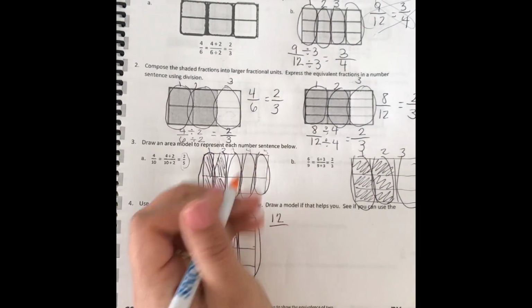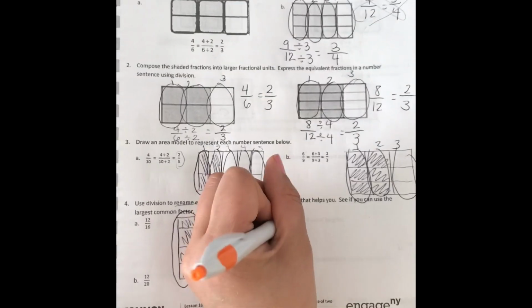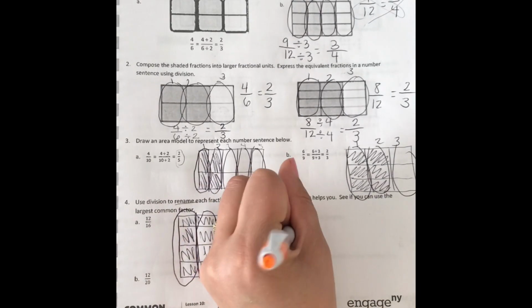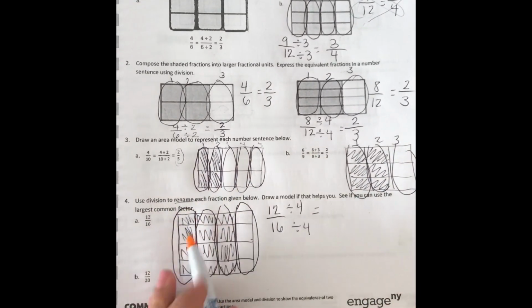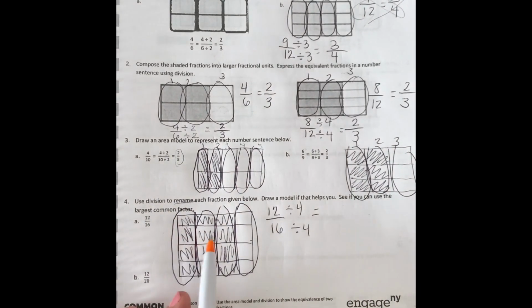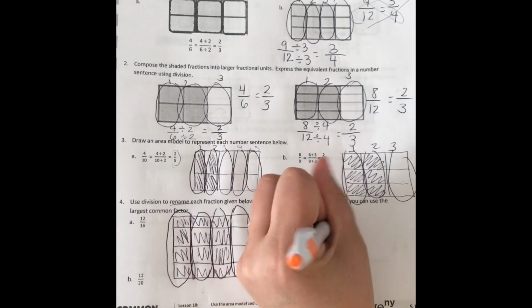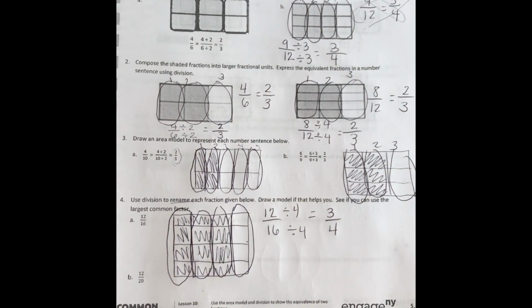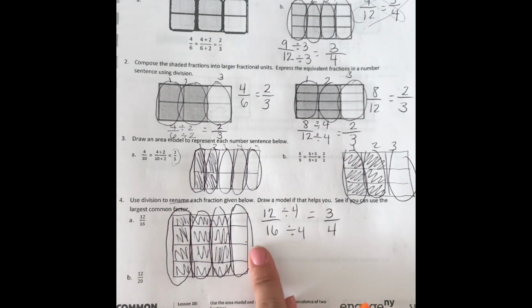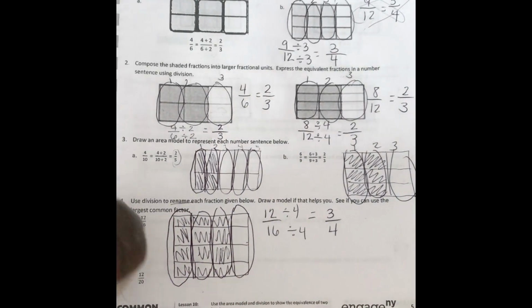So if I divide this by 4, whatever I do to the top, I do to the bottom. Then I'm going to have 1 group of 4, 2 groups of 4, 3 groups of 4 colored in, right, out of the 4 groups.